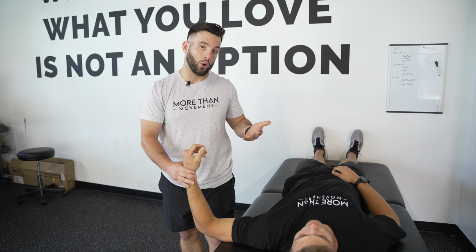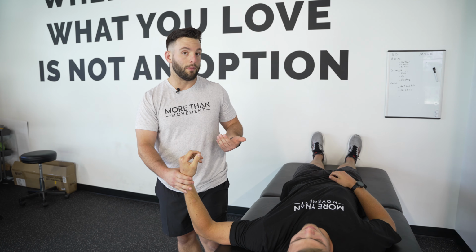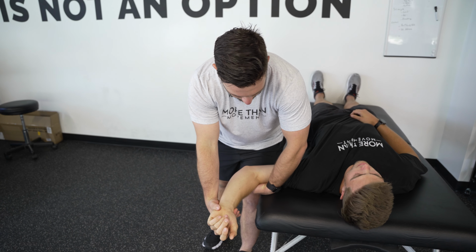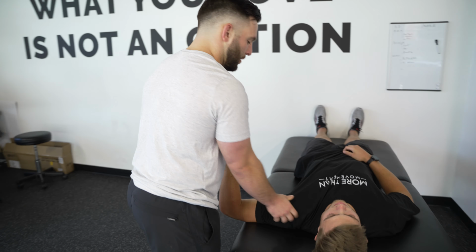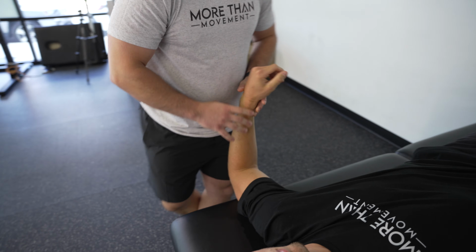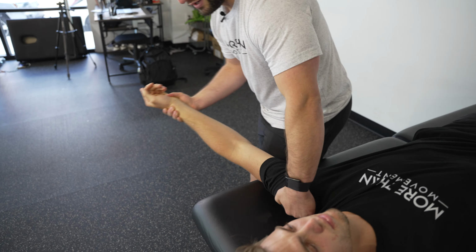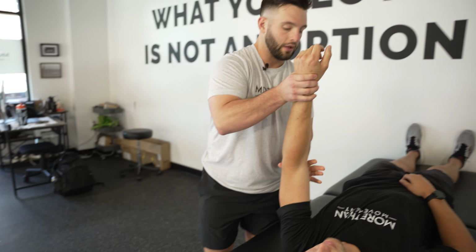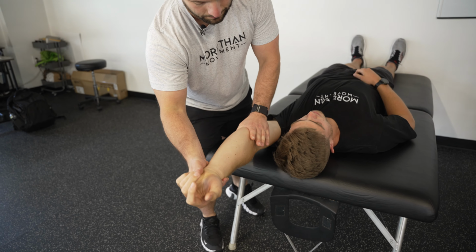Sometimes that's important because where they're feeling it lets us know what might be tight or limited. So this is an example of our external range of motion. We have internal range of motion here. We have ranges of motion coming up overhead into what's called abduction, and also flexion in this range.